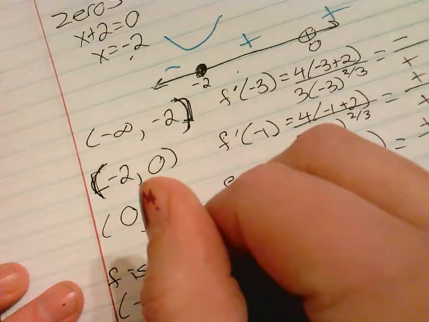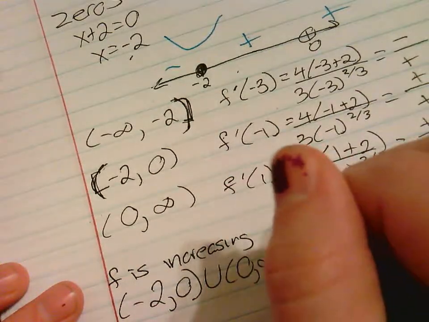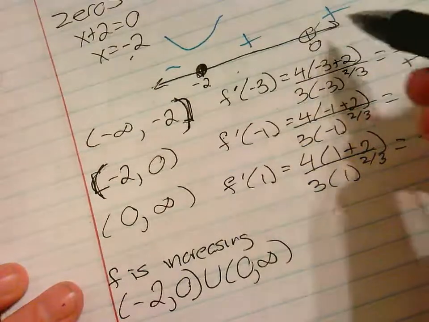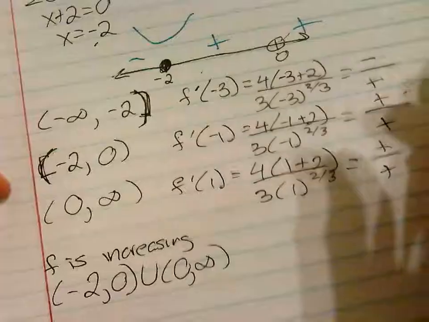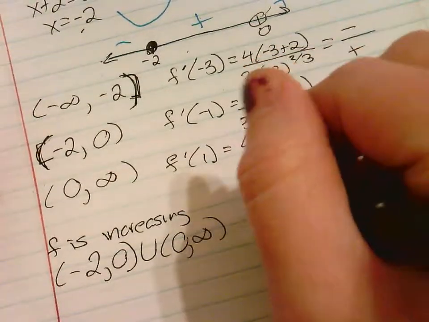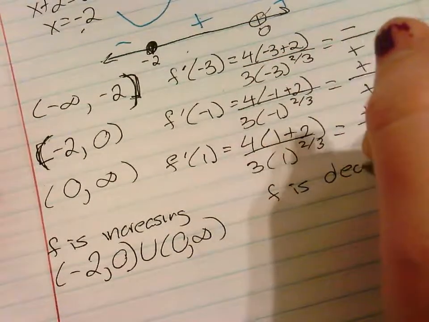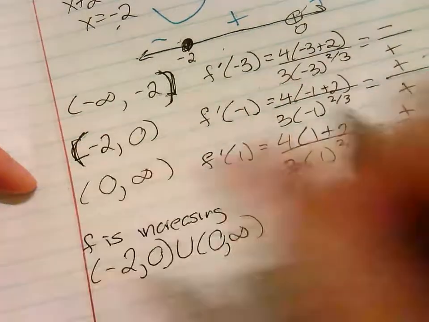Union 0 to infinity. Okay, or it's not differentiable there, so it's increasing to about there. F is decreasing from -infinity to -2.